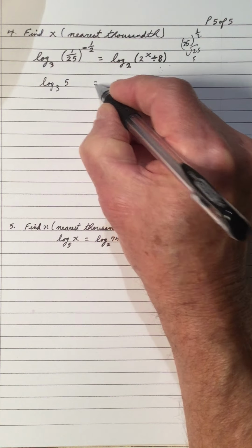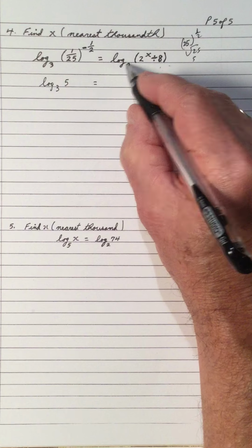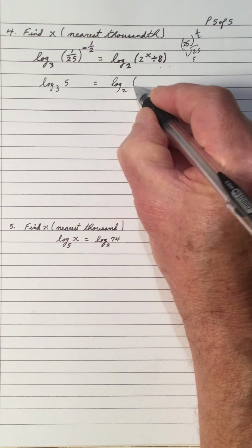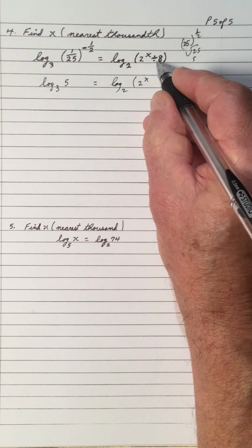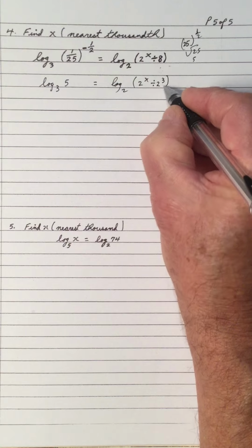So that's partly simplified. Now, what do I have here? I have the log base 2 of 2 to the x divided by 8, but 8 is 2 cubed.